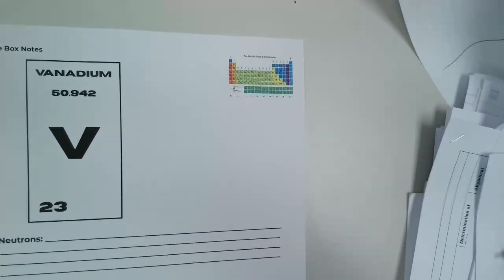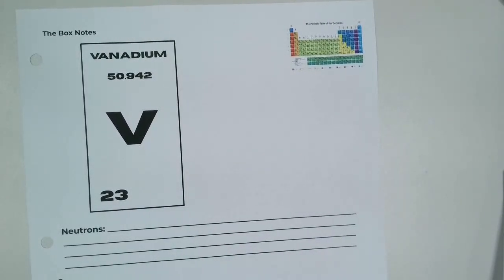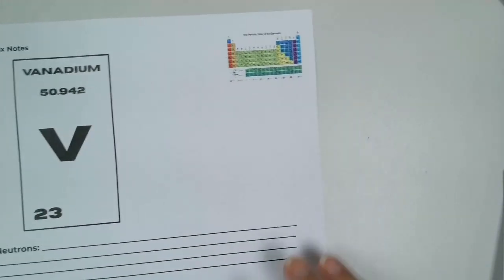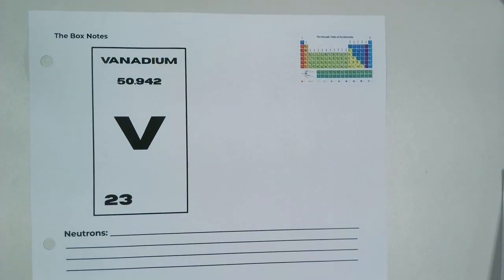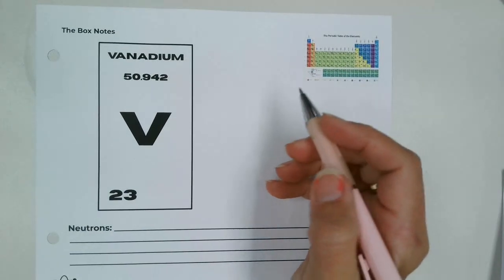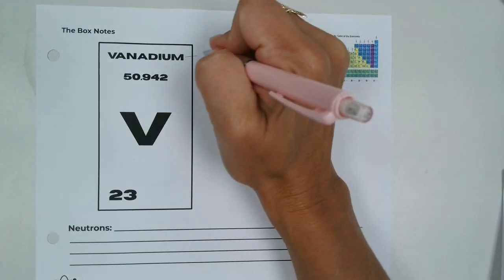We're going to do the box notes in this video. So what are the box notes? The box represents any of the boxes found on the periodic table. Information found on the box: this is going to be your element name.